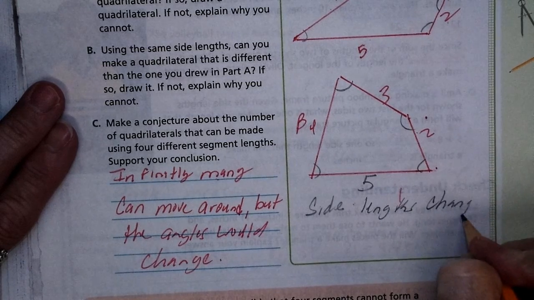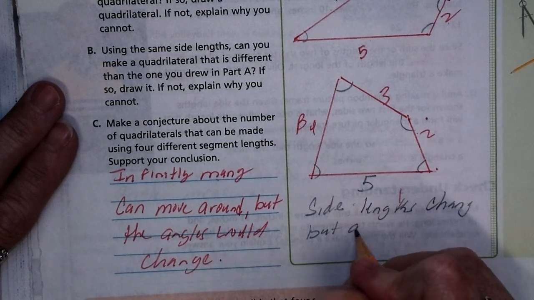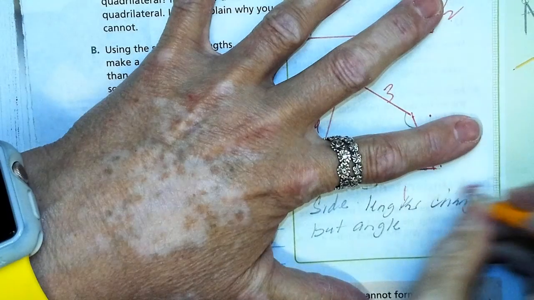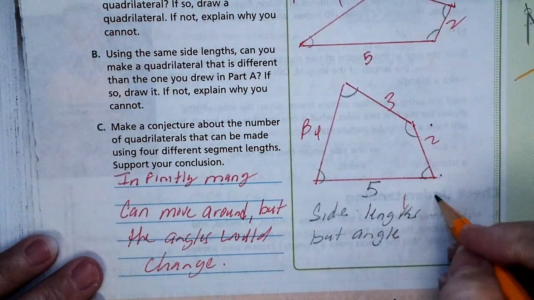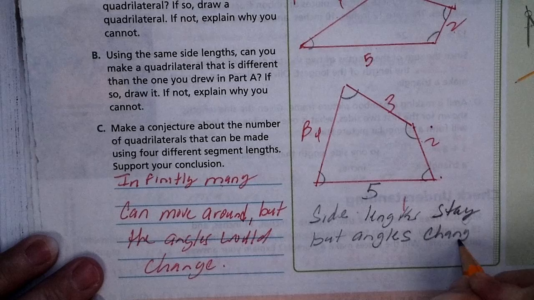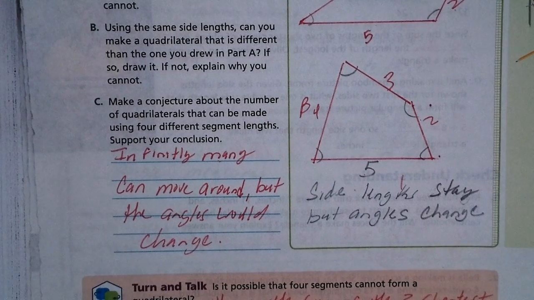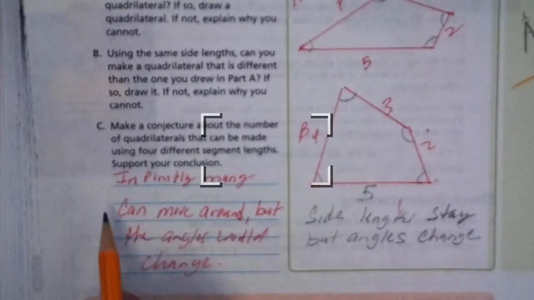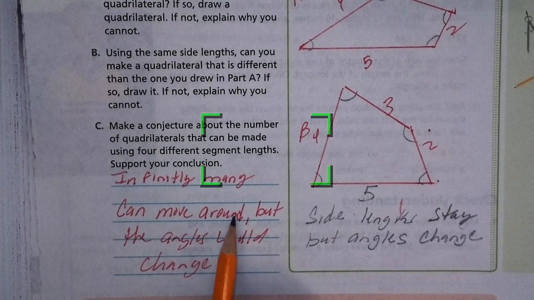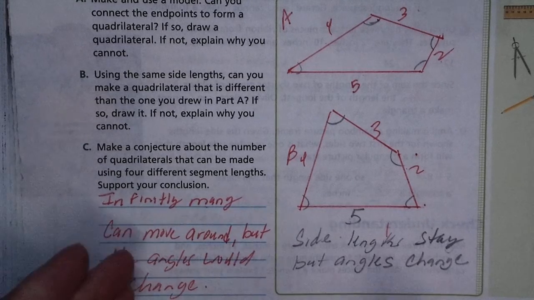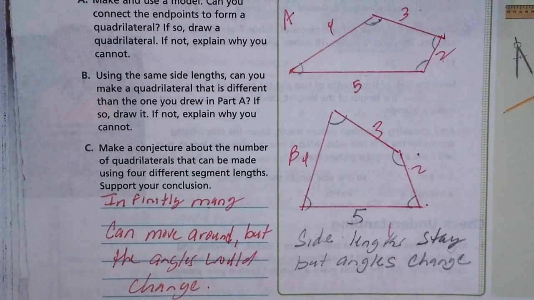I wrote that wrong. Side lengths stay, angles change. Does that make sense? So that means I can have infinitely many quadrilaterals that I can draw. Because basically all I got to do is change the tilt of that line.